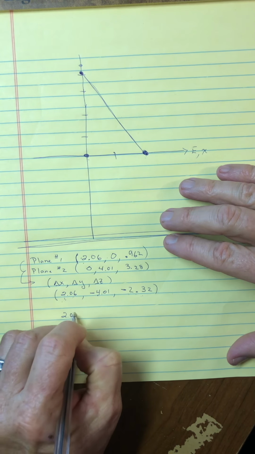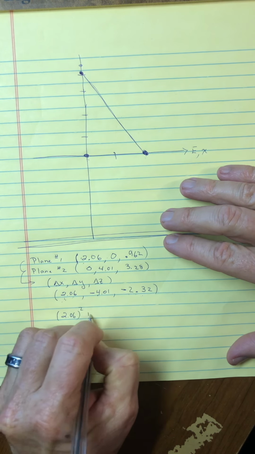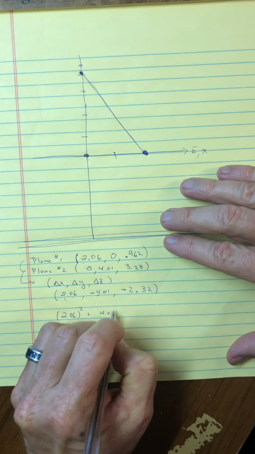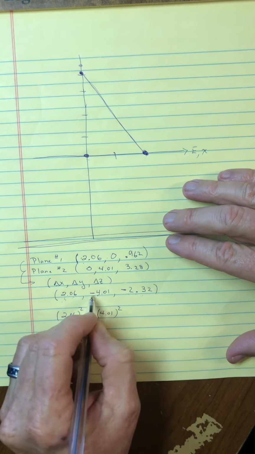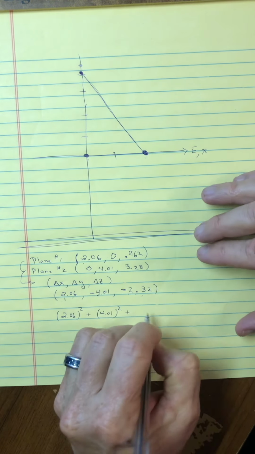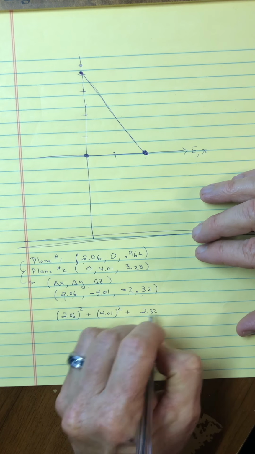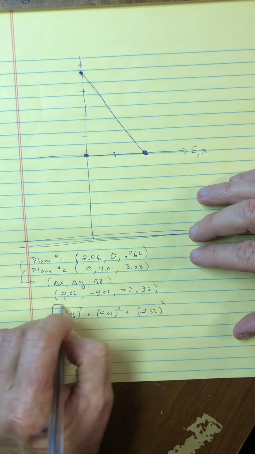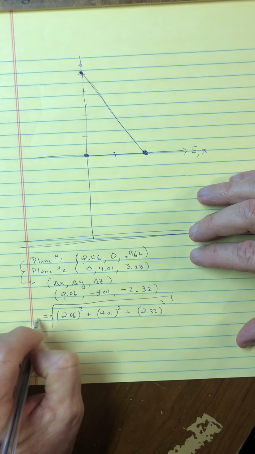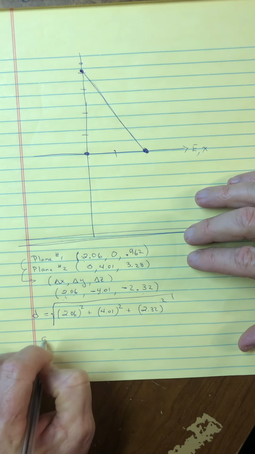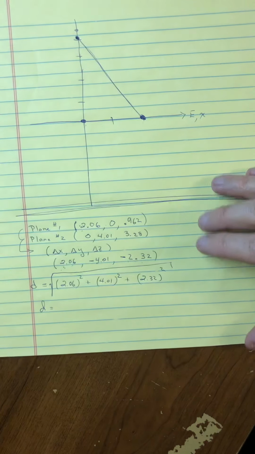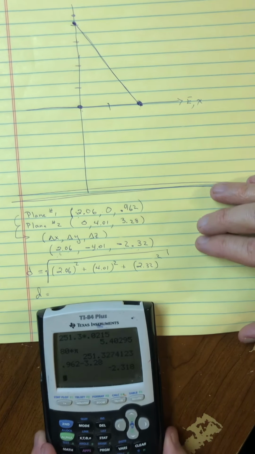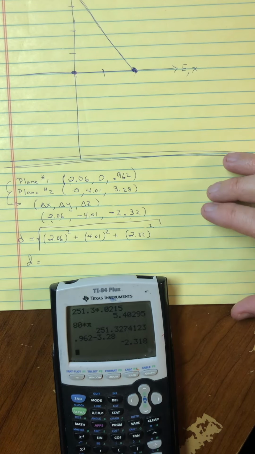So 2.06 squared plus 4.01 squared, and I'll ignore the negative since I'm going to square it, plus 2.32 squared, and then take the square root of all of this. That would be the distance formula on a grid system, a three-dimensional Pythagorean theorem.